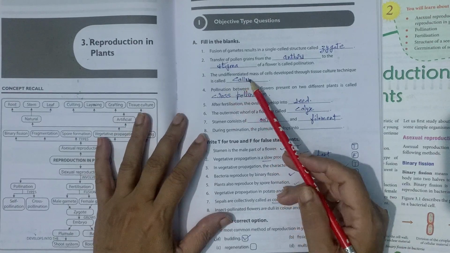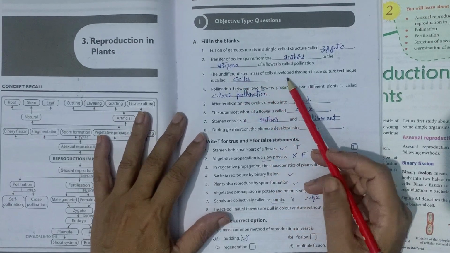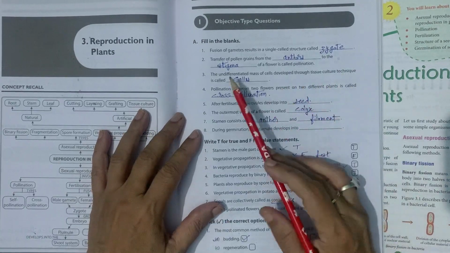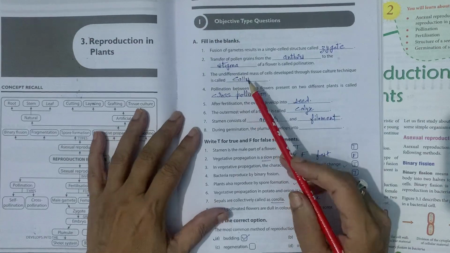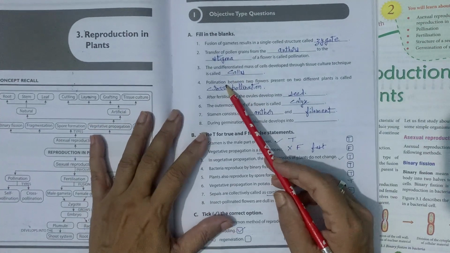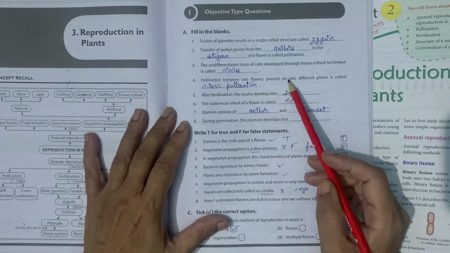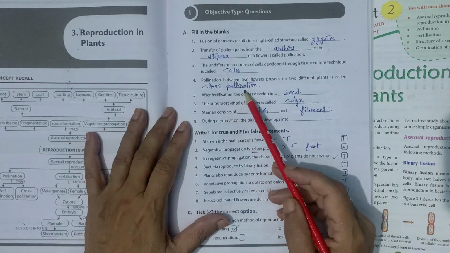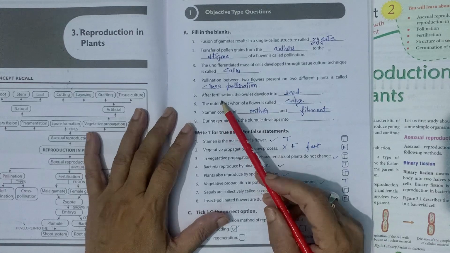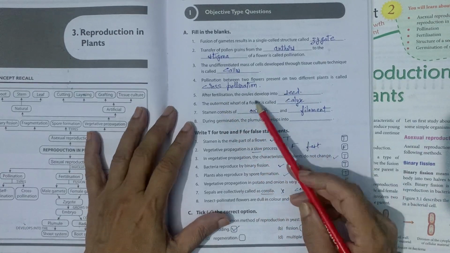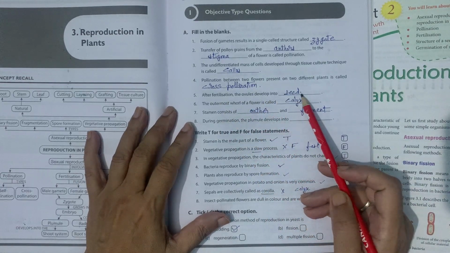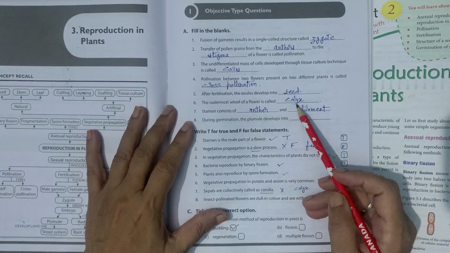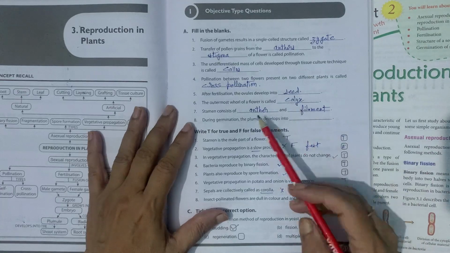The undifferentiated mass of cells developed through tissue culture technique is called callus. Pollination between two flowers present on two different plants is called cross pollination. After fertilization, the ovules develop into seed. The outermost wall of a flower is called calyx.